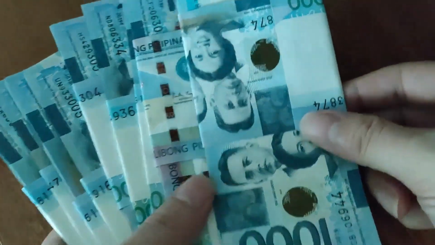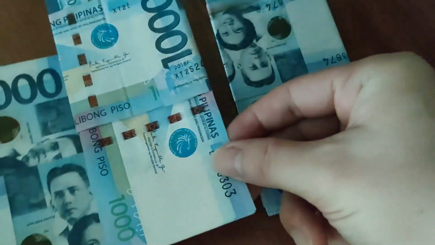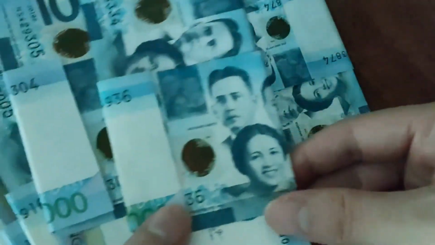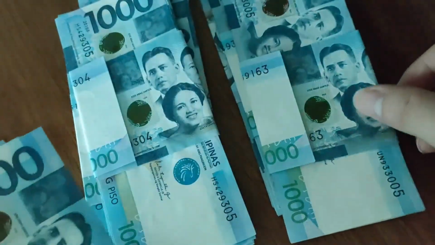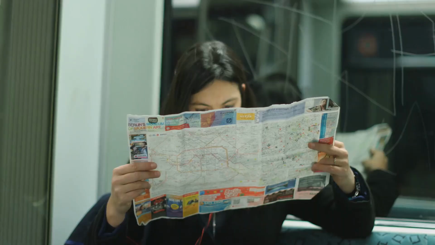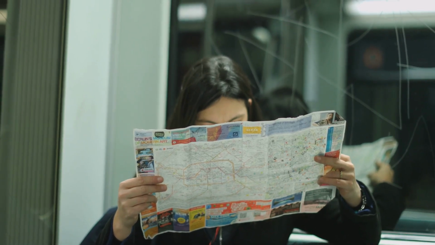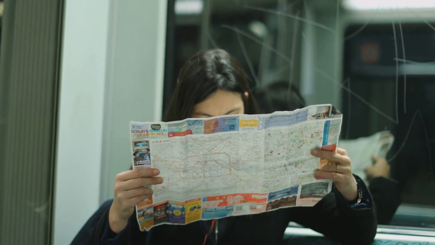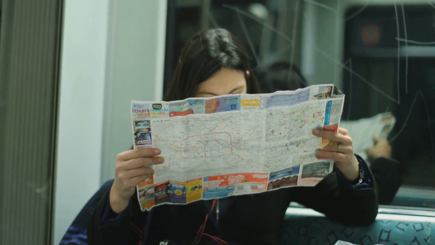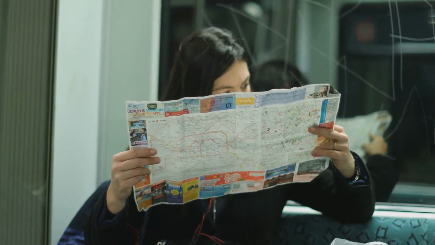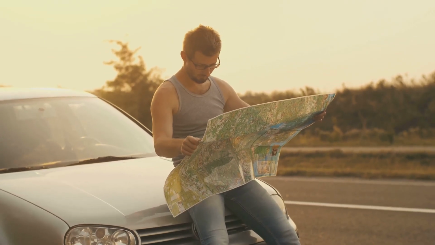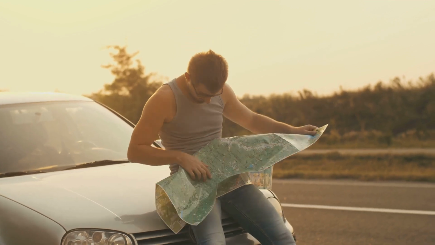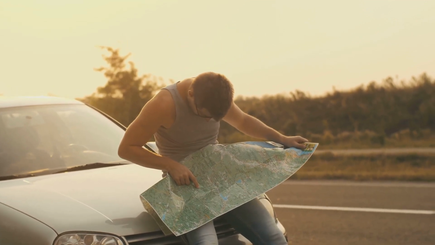Or picture yourself traveling to a new country. You need to understand distances in kilometers instead of miles, and knowing the conversion is crucial to navigating effectively. Linear conversions are just as important for understanding distances in different parts of the world. Whether you're driving and need to know how far a kilometer is compared to a mile, or you're measuring a room and need to understand the length in feet versus meters, linear conversions are essential.